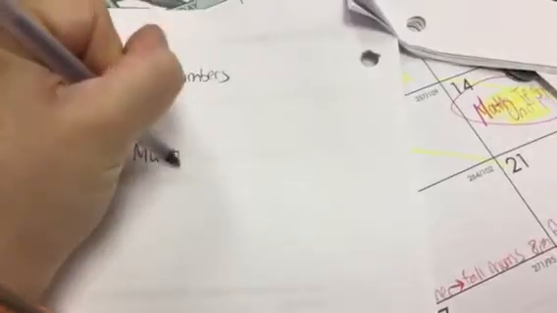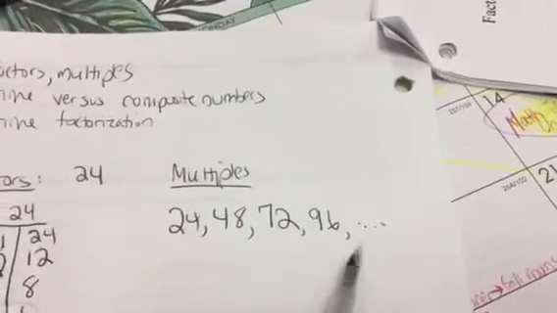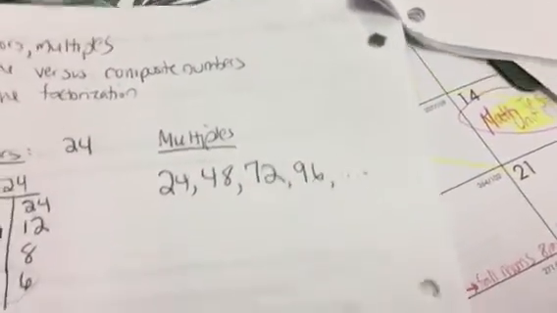Now, multiples of 24, best thing to do is just skip count. Start with the number, add 24, add 24, that's 72. And you could keep going, add 24, and so on. This does not ever end, so you might be able to list 2, 3, 4, or however many I ask for.